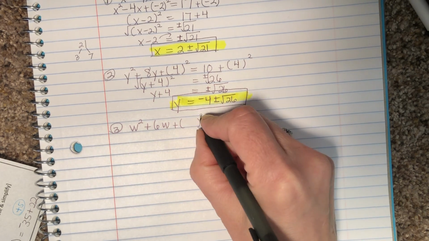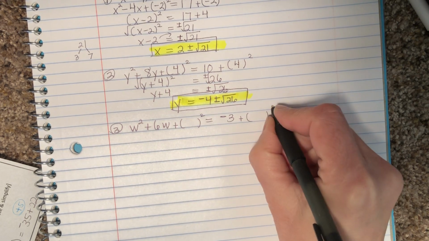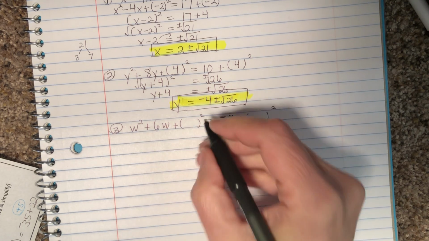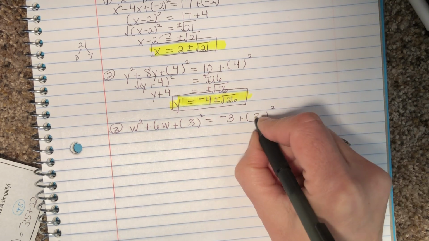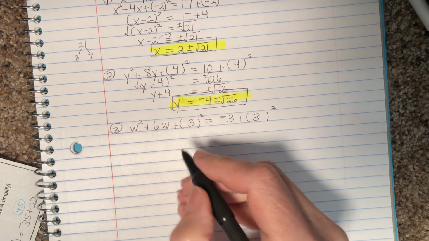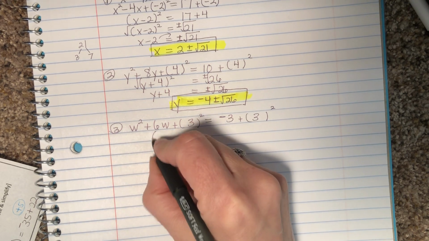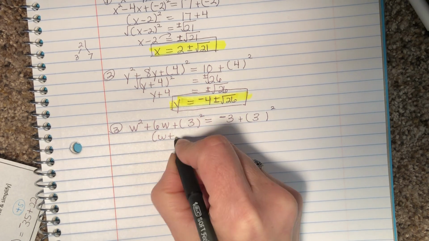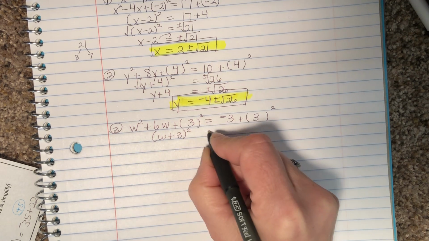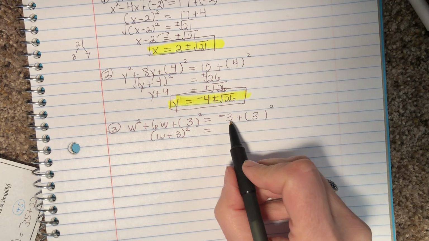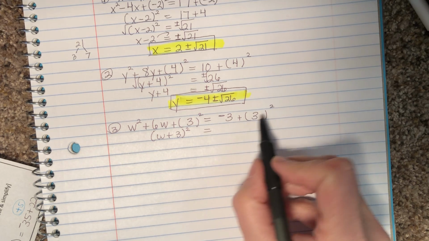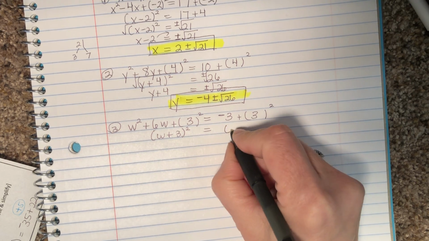Plus something squared, and then take half of this term here, which is 3, putting it on both sides. This is my perfect square, so I get w plus 3 squared equals negative 3 plus 9, which is 6.